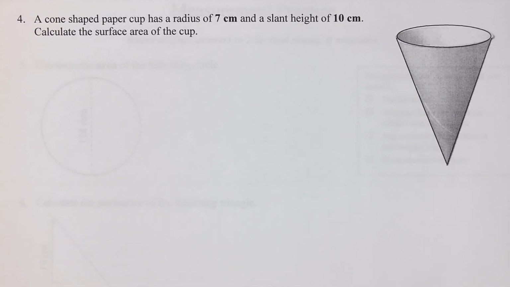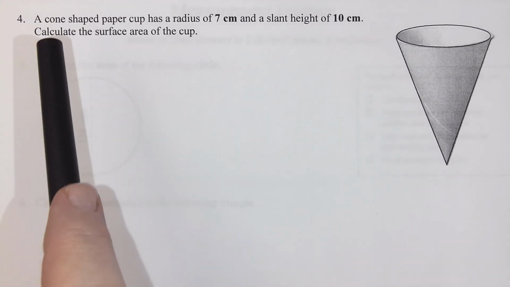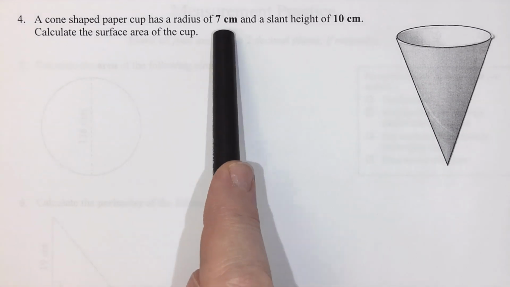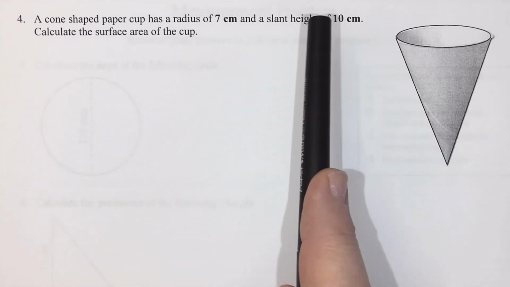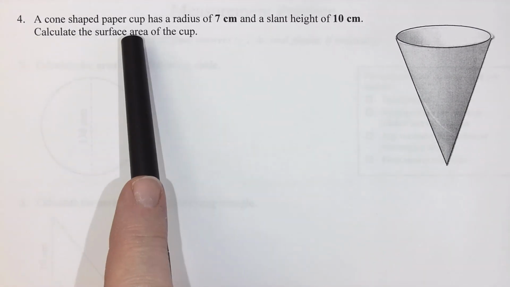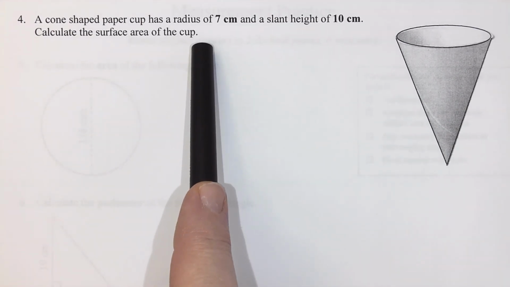This is the fourth question in our lesson on measurement practice. So our question here says, a cone-shaped paper cup has a radius of 7 centimeters and a slant height of 10 centimeters. Calculate the surface area of the cup.